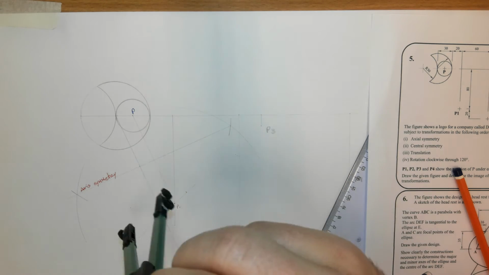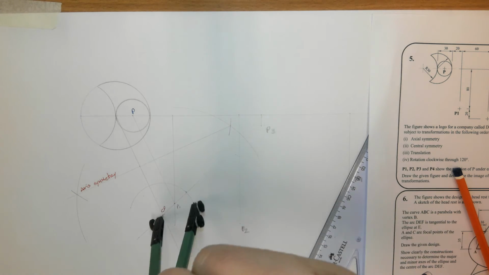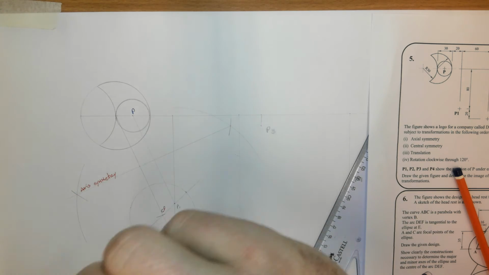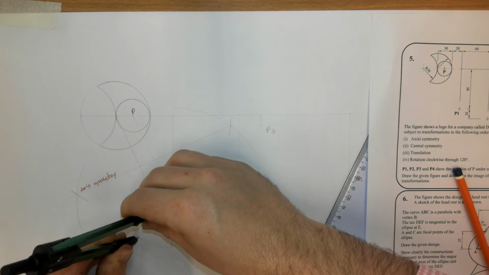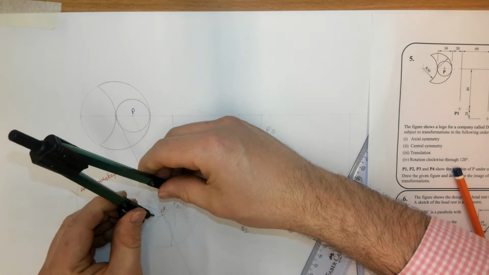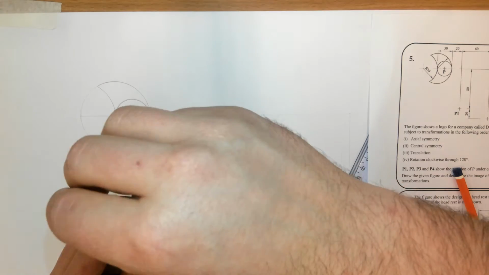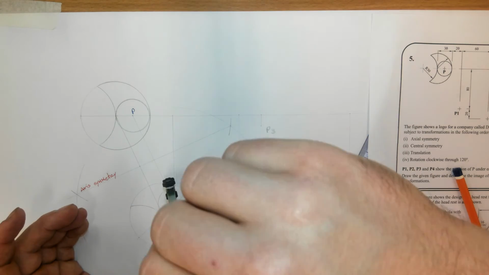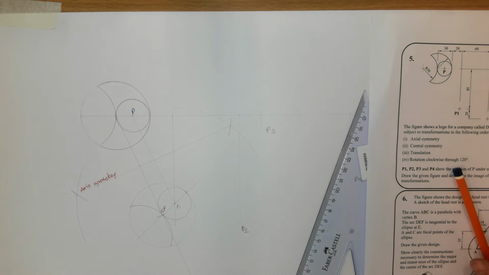Oh shucks, sorry, my tie was in. So draw in the circle, draw in the arc here, and then the circle here. Right, there we go. So that's axial symmetry now.